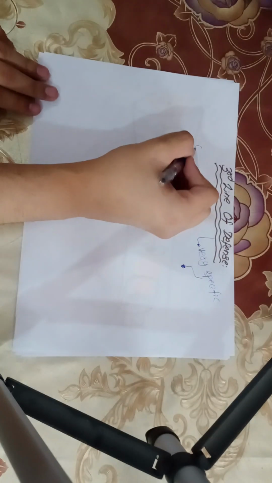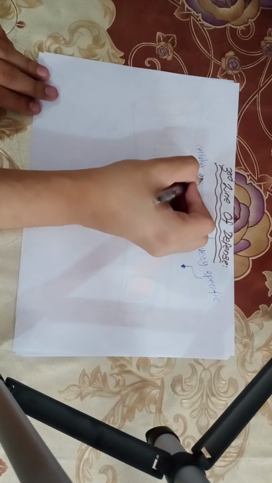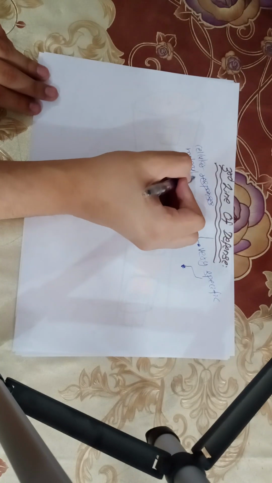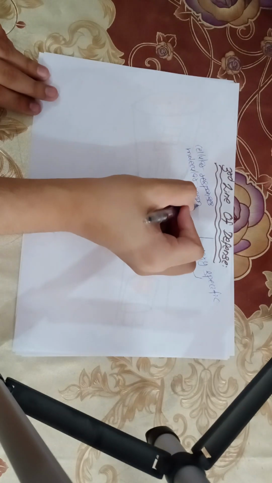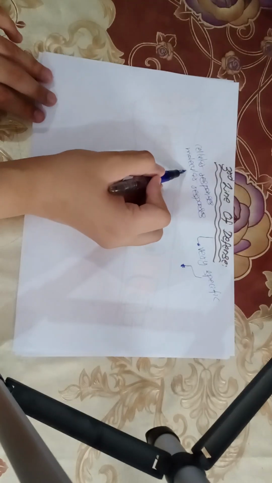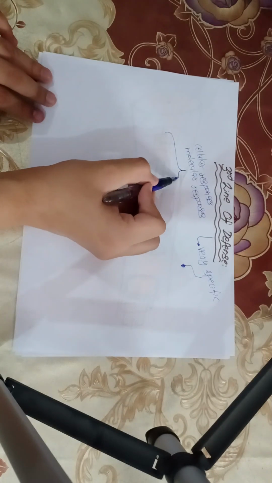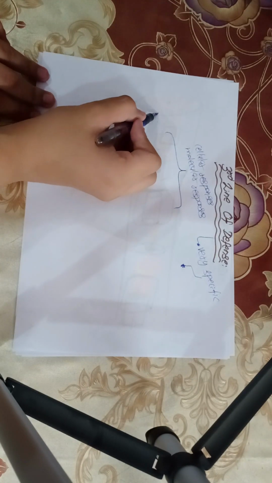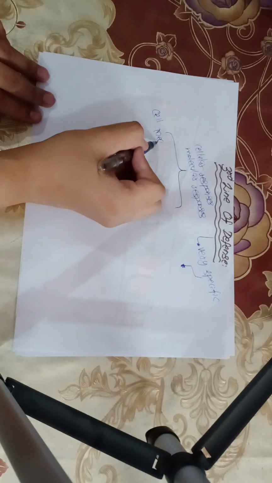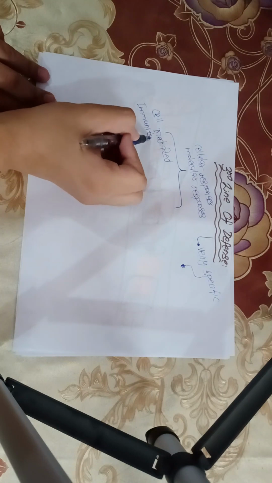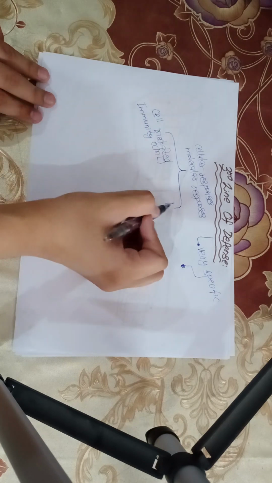The third line of defense consists of cellular responses and molecular responses. We are going to discuss what these are in our next video. Here I'm just going to provide an introduction of what the third line of defense consists of. We divide the third line of defense into two major parts: cell mediated immunity, which is CMI, and humoral immunity.